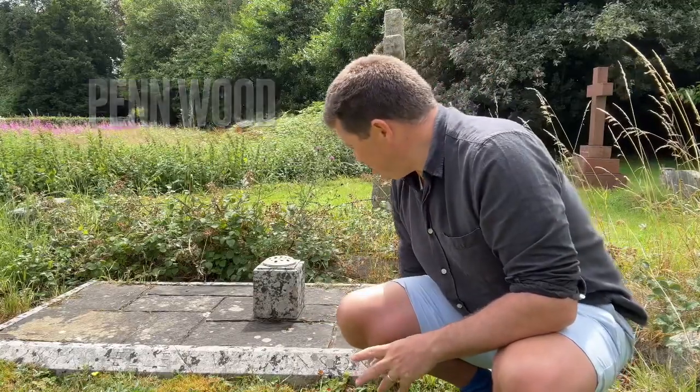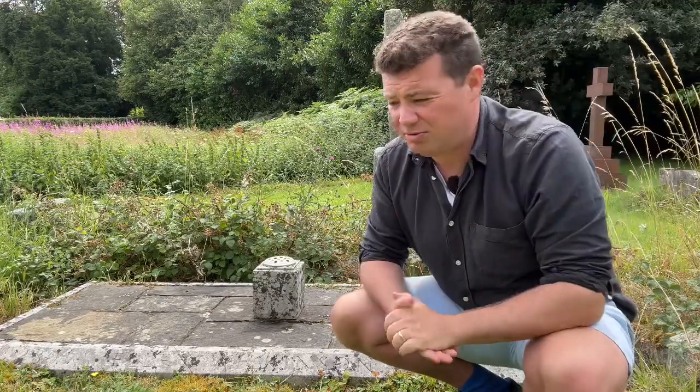I am in Penn Wood in Buckinghamshire at the Church of Holy Trinity, and this rather austere slab of concrete here is the grave of one of the key figures in the Jarrow March, the MP Ellen Wilkinson, that brave MP who voiced the concerns in Parliament and marched with the workers from Jarrow. She is laid to rest here.